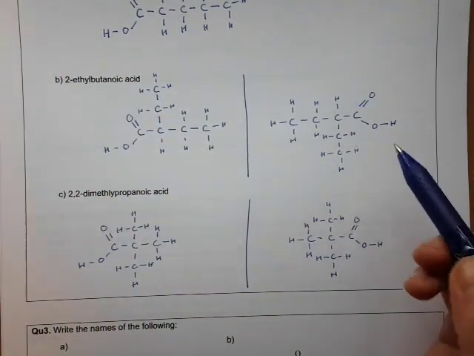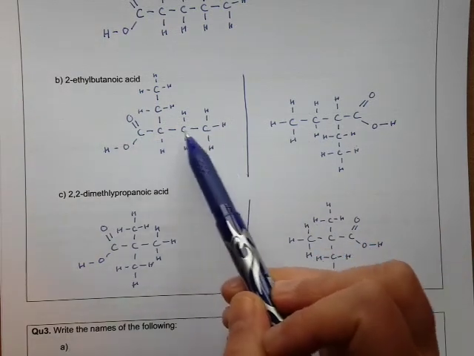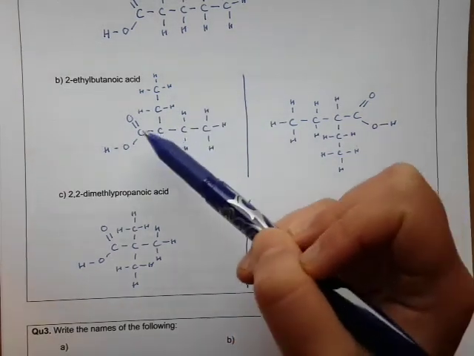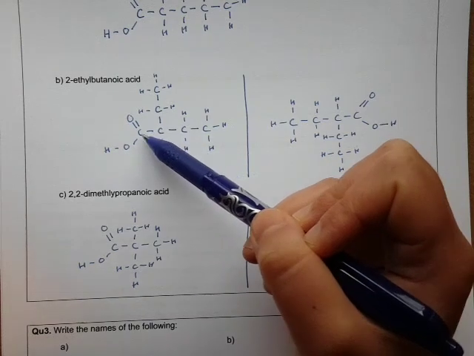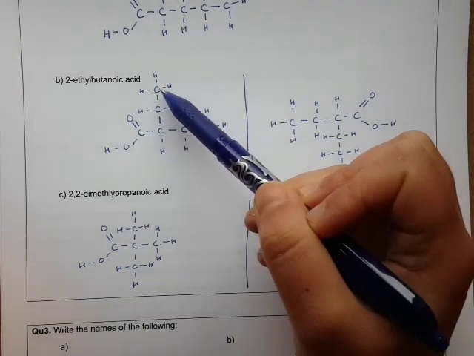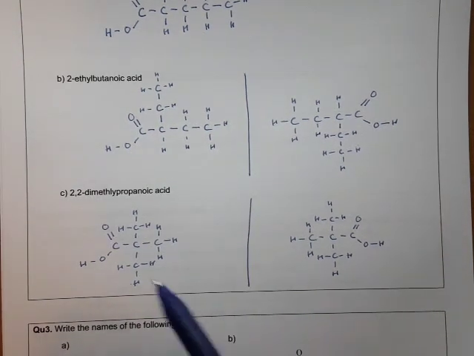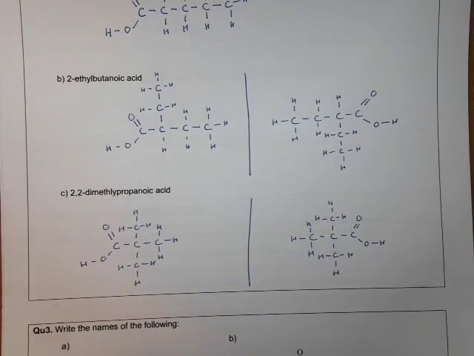It really wouldn't matter as long as you've got 1, 2, 3, 4 carbons in a chain from the carboxyl group and then a branch of 2. Notice actually with this one as well, we could equally call this the main chain, 1, 2, 3, 4, and this could be the ethyl branch. It would be named the same either way. And then here's your 2,2-dimethylpropanoic acid. Again, we've got different mirror image versions that could be drawn.